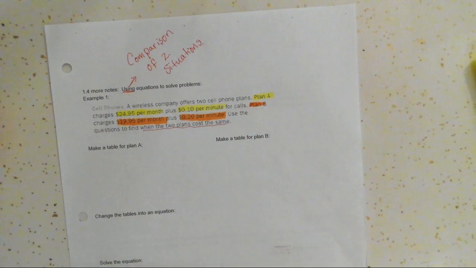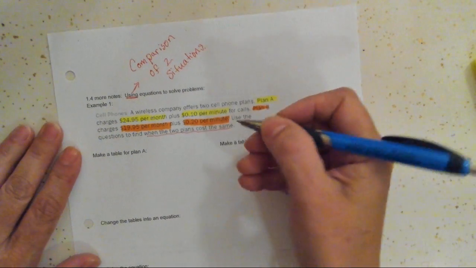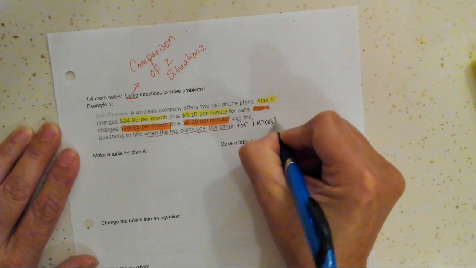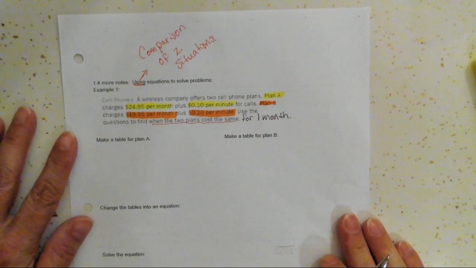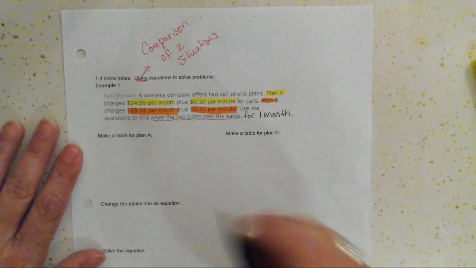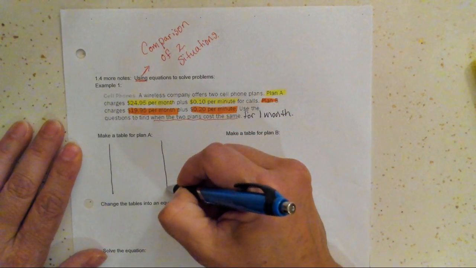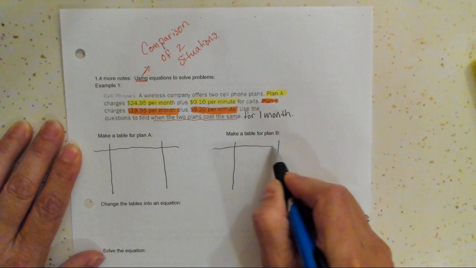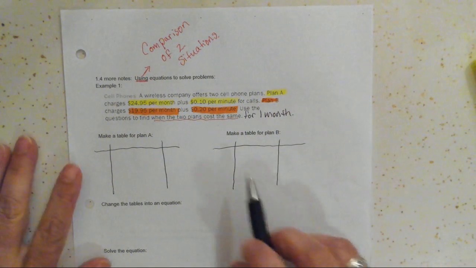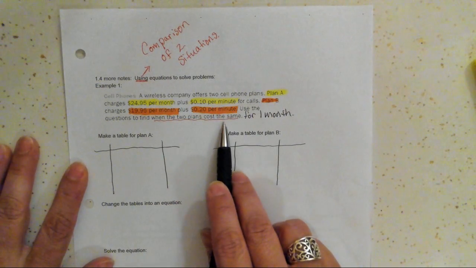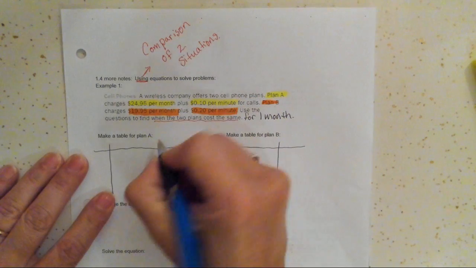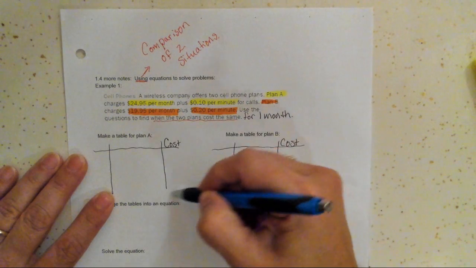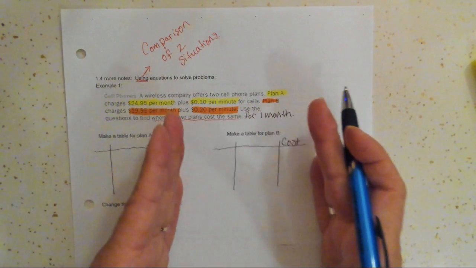So that we can have a constant in this one, we're going to find when are the two plans the same for 1 month. So we're just going to look at this for 1 month. So if I'm planning this out, we're going to make a table like we have for the other problems. But here, because we have two situations that we have to observe, we have to make two tables. Using the questions to find when the two plans cost the same. So what I have to determine is, what am I comparing? I'm comparing their costs. The difference is I don't know what cost I'm headed for. I just want the two costs to be equal.